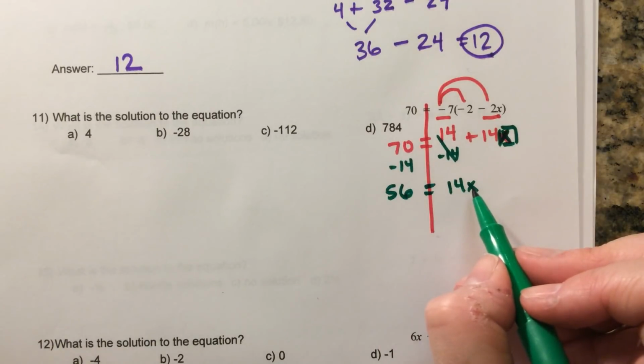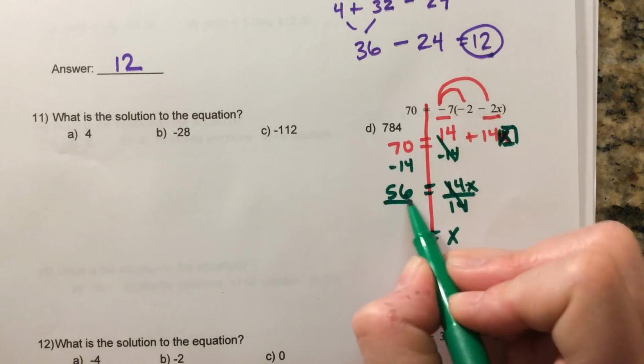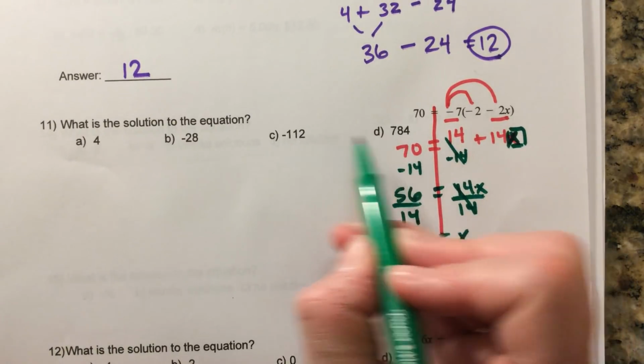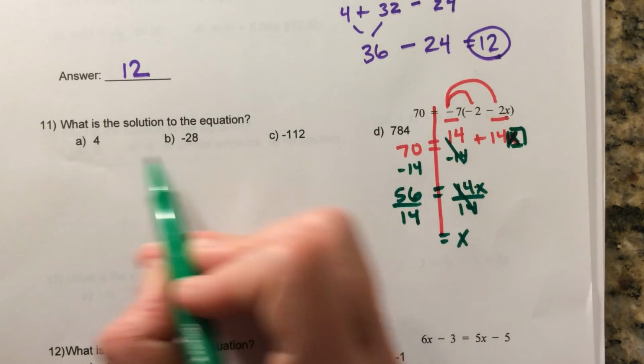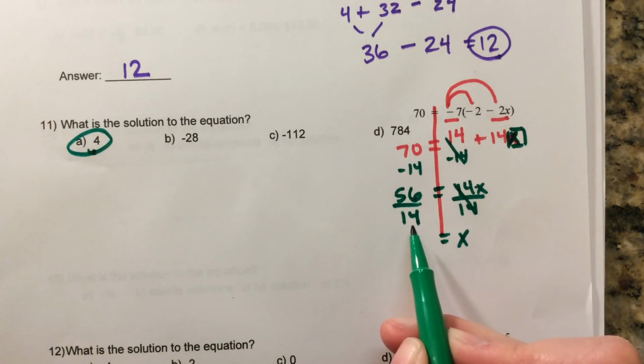Okay, so now this is 14 times x. It's being multiplied together. So to undo that, I would have to divide by 14. Divide this side by 14. I have 56 divided by 14. And if you take a look at your answer choices, it would make most sense that the answer would be positive 4. 4 times 14 equals 56.